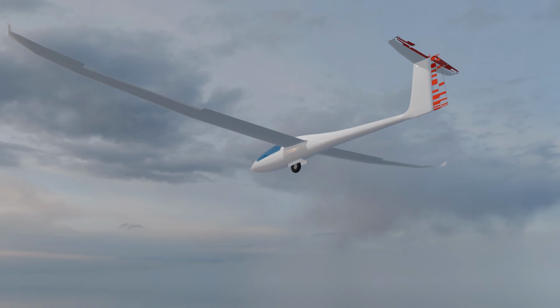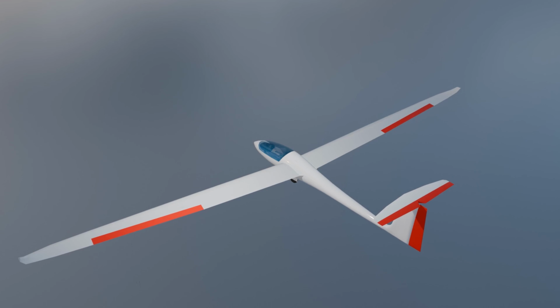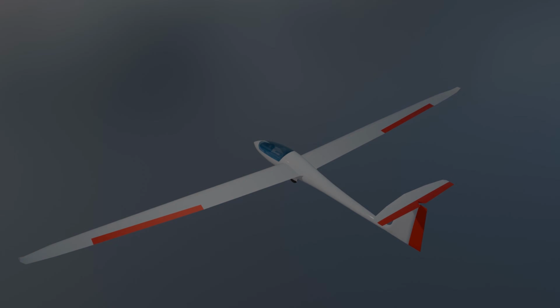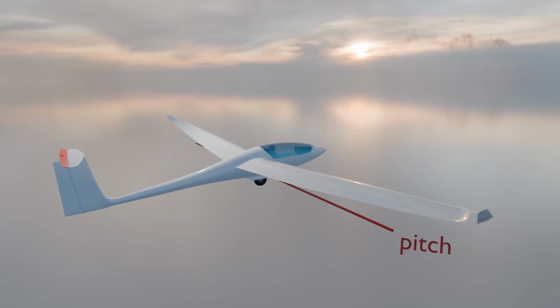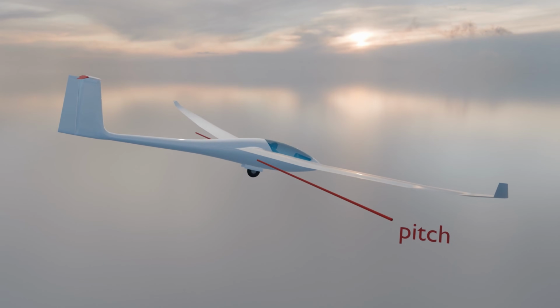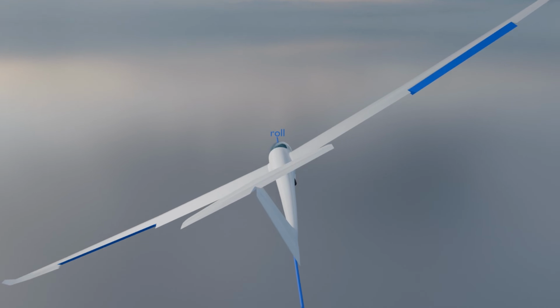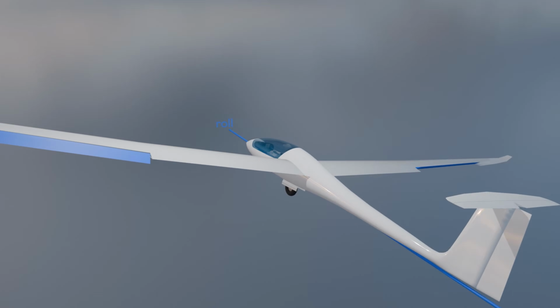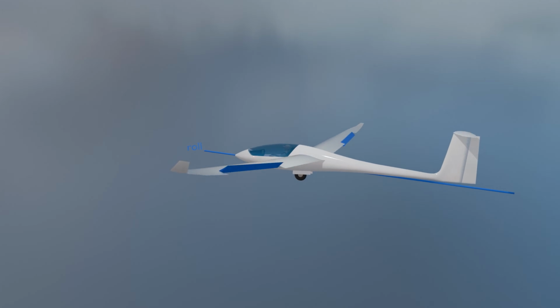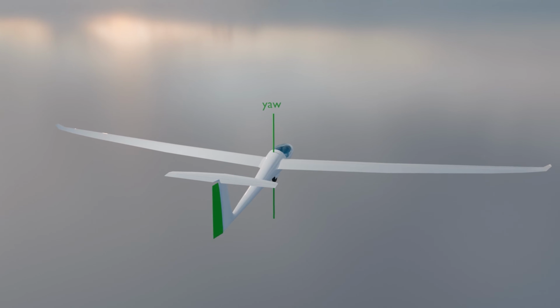To control our glider around these axes, we have the right tools for the job. The elevator for pitch, the ailerons for roll, and the rudder for yaw.